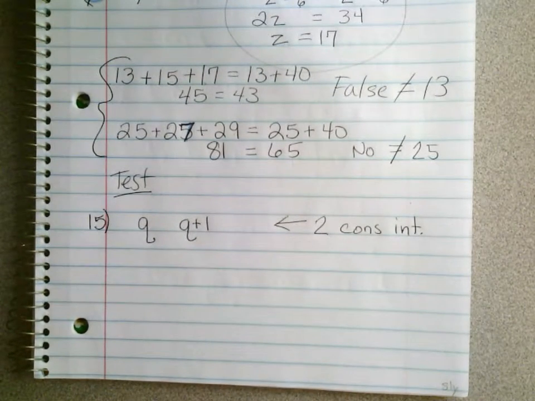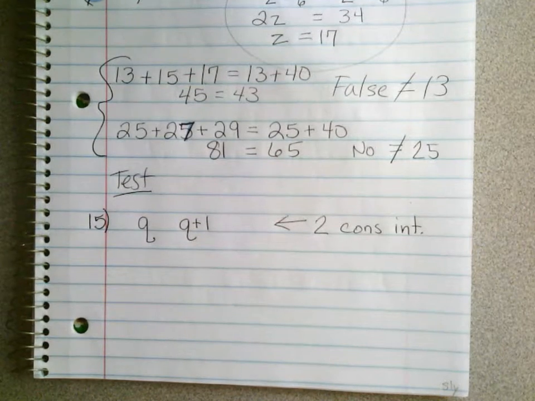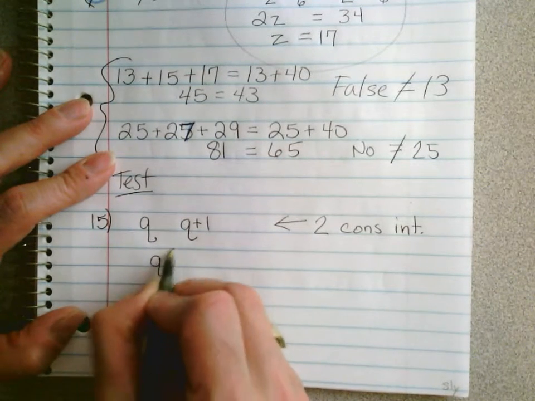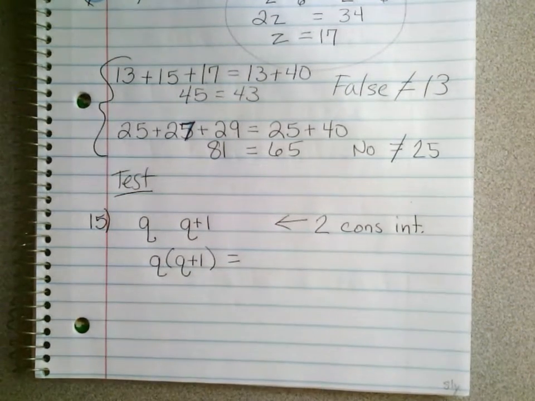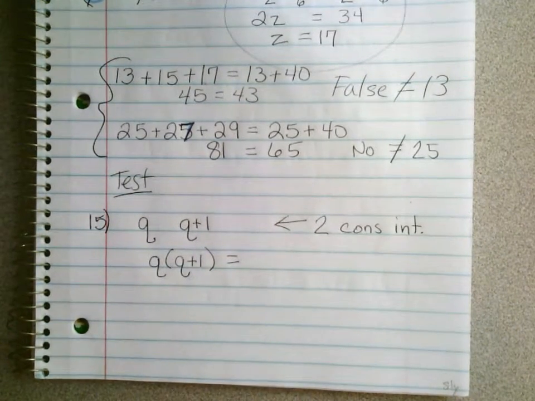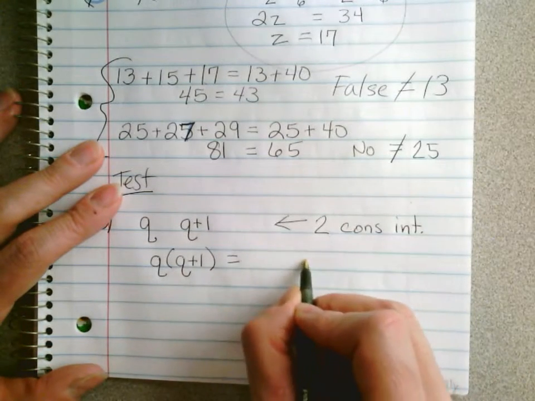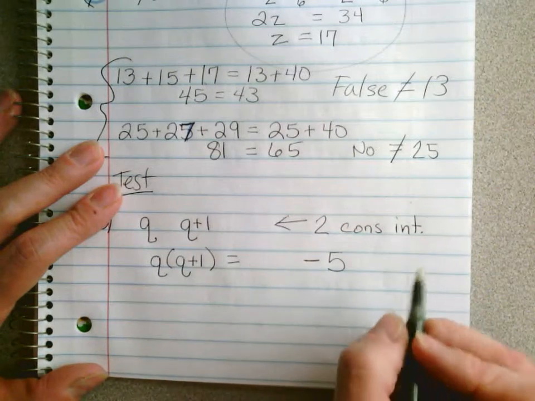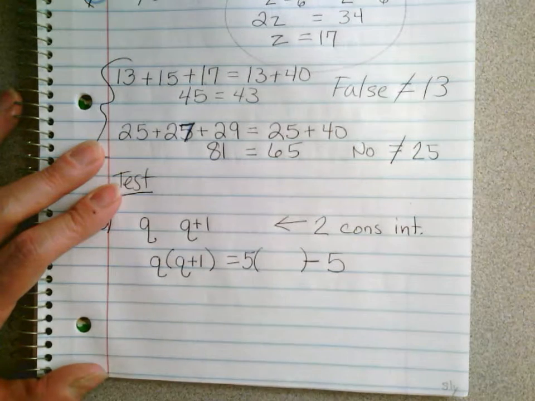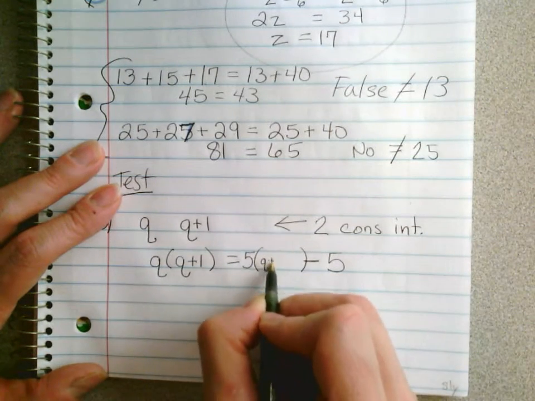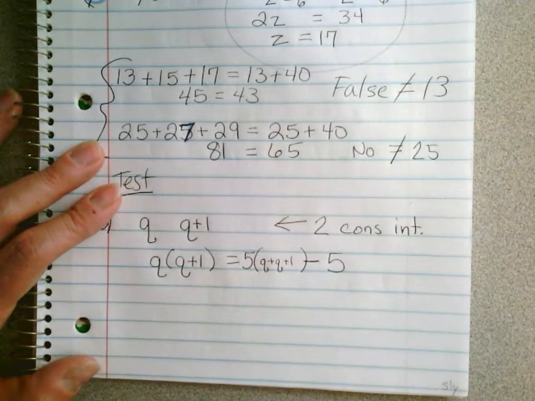Find 2 consecutive integers whose product, so product is 5 less than, so 5 smaller than, 5 times their sum, q plus 1.